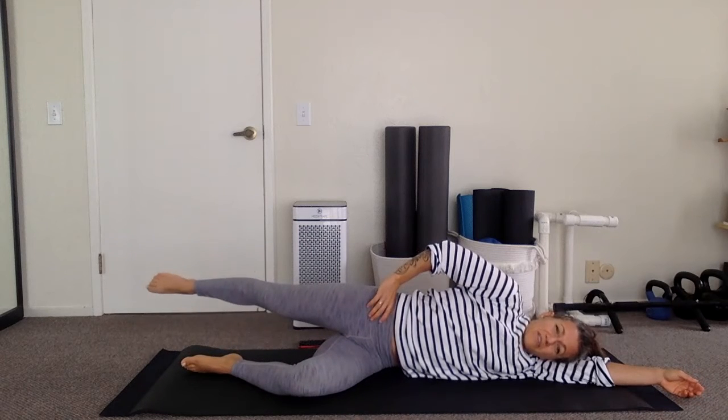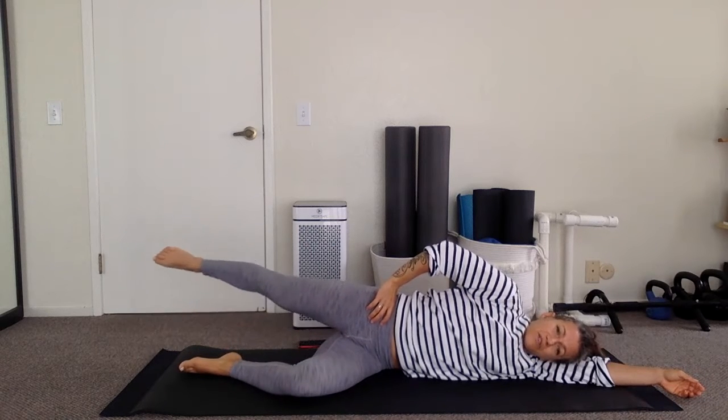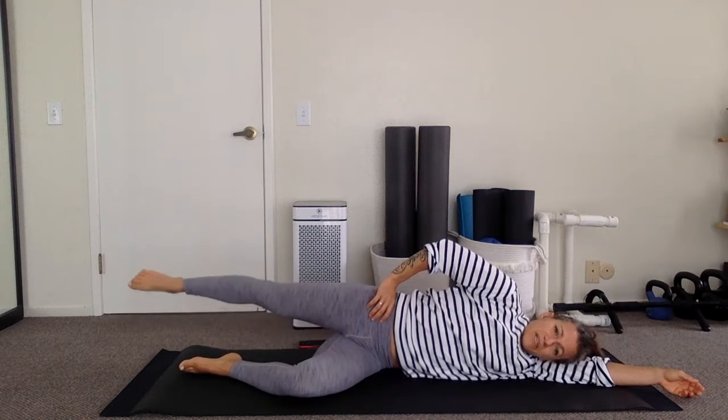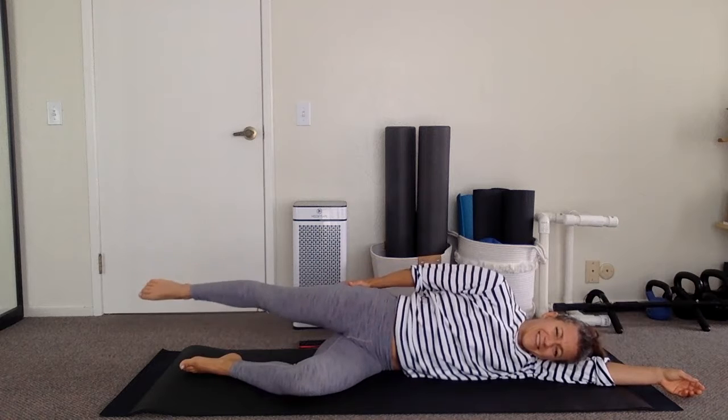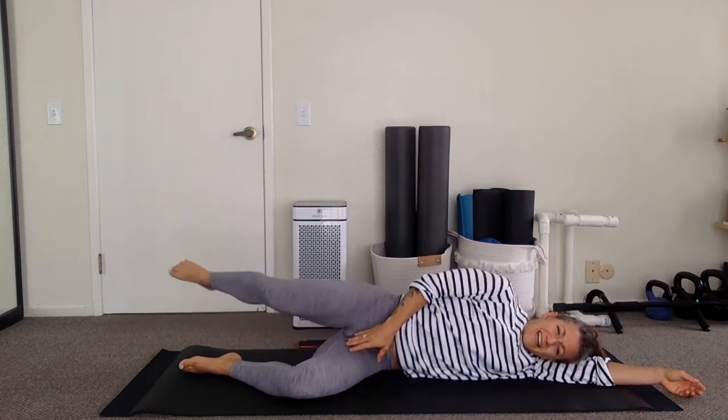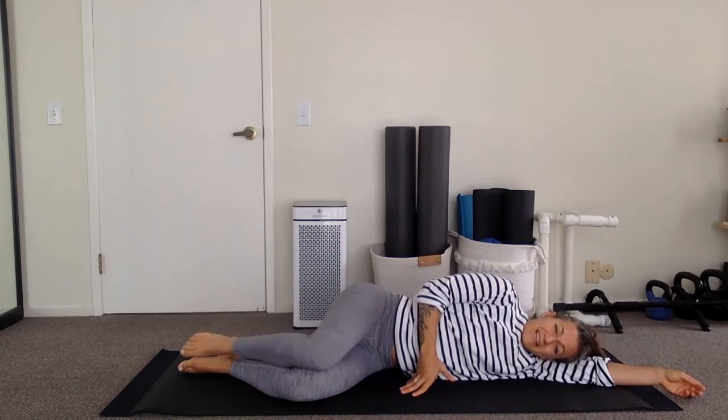You're going to pause with your leg back, and you're just going to do little circles. So now stability in the spine, mobility in the hip. Reverse those circles, because my butt is burning. Good, go ahead and bend your knee and let the knees come together.